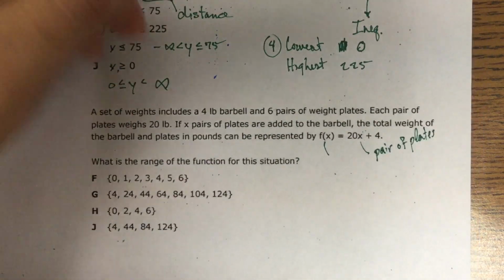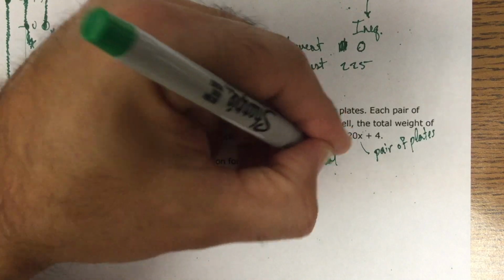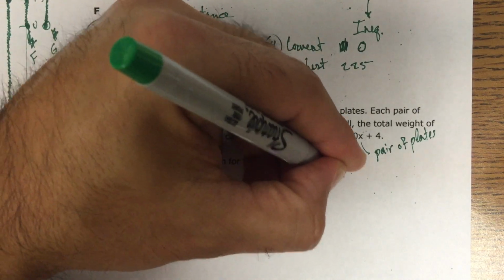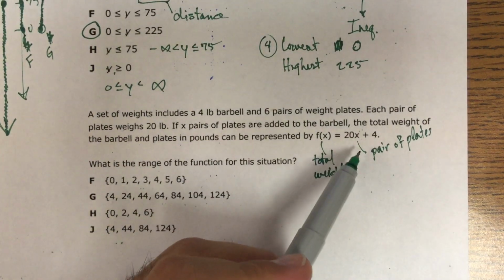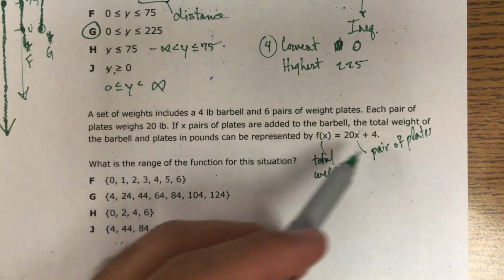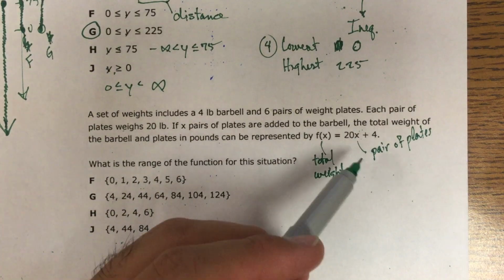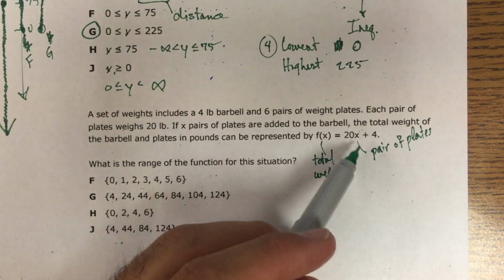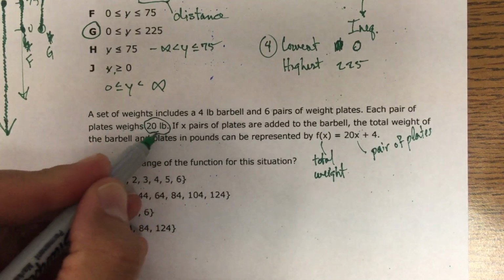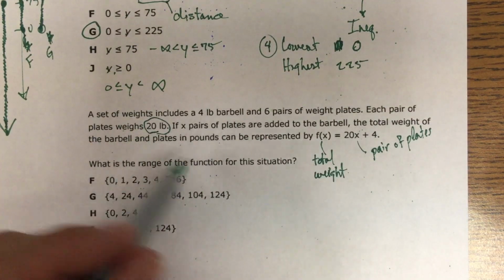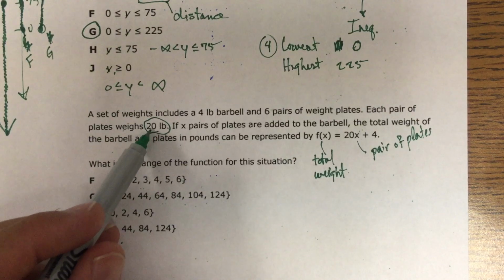This is total weight. Okay, total weight, that's good. I'm doing the steps and I'm not even thinking about it. I just always figure out what x and y are. 20, there's the 20 right here. Always try to figure out what your equation is talking about. Each pair of plates weighs 20 pounds.